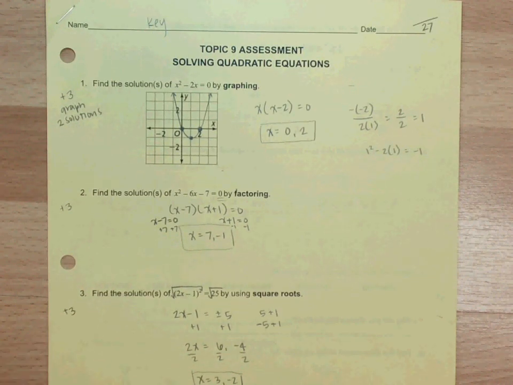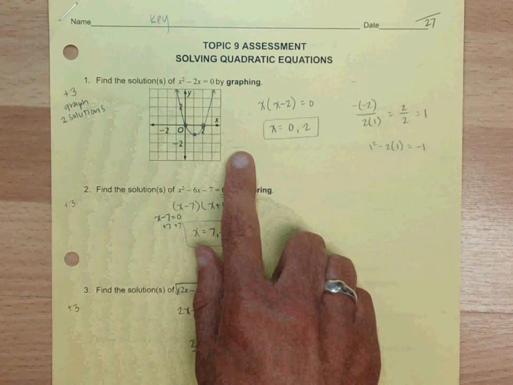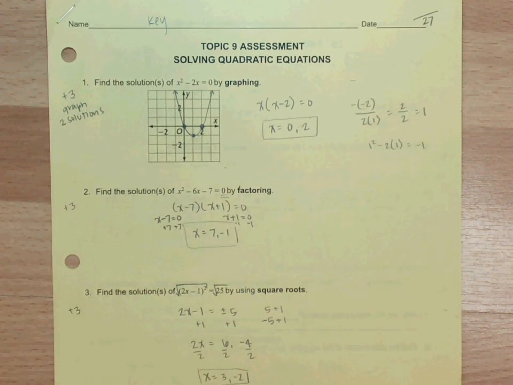Alright, here are the answers to the Topic 9 test. This test actually says 27 out of 26 because I did not have you graph this one. I gave you this graph, and I will go through the point values as we go. So, problem number 1 was to find the solutions of that problem given the graph.